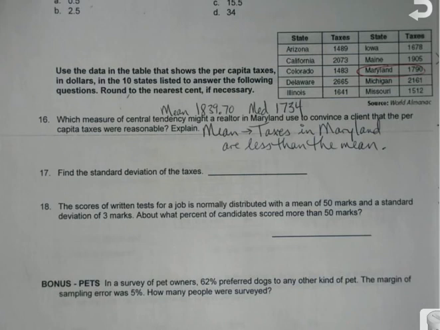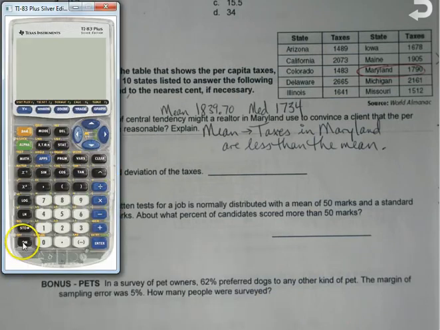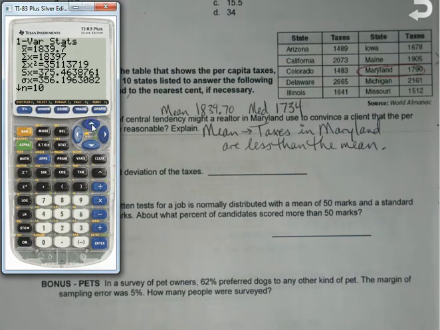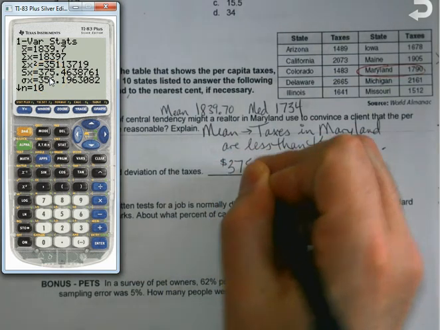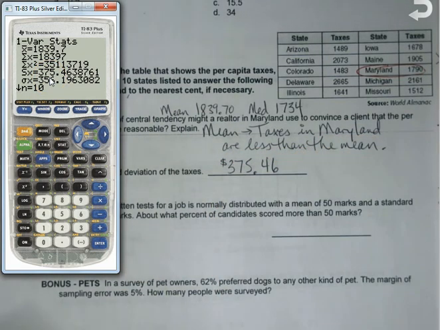Oh, find the standard deviation of taxes. We've done that. Let me go back up here. Standard deviation, $375.46. Now, let's come back to our person from Maryland here again. Even with the realtor, if the standard deviation is $375.46, using the mean or median, they're both going to be in that same area. Maryland, if I looked at the mean, is within one standard deviation. It's average. So you still should be able to get there.